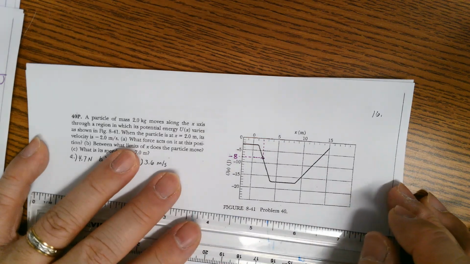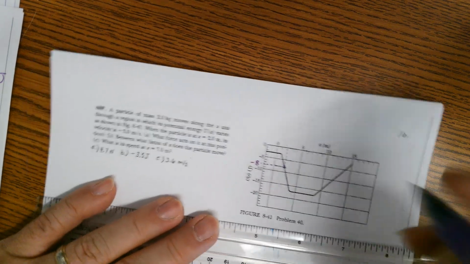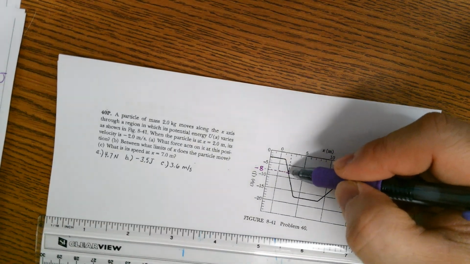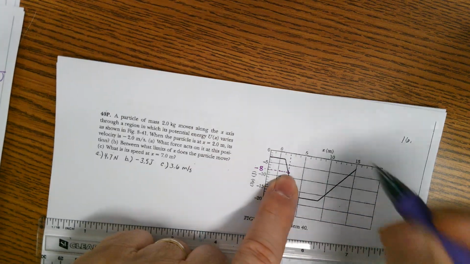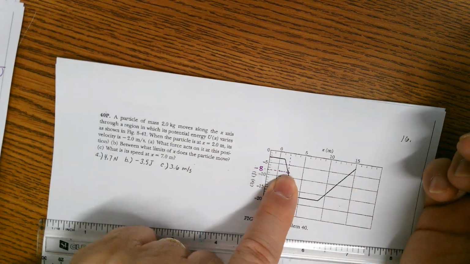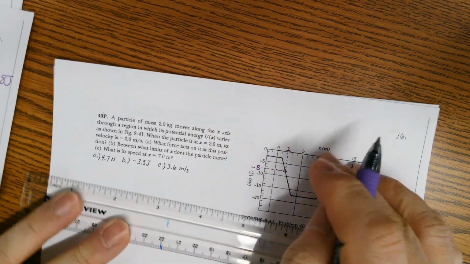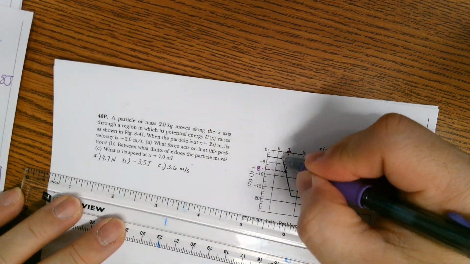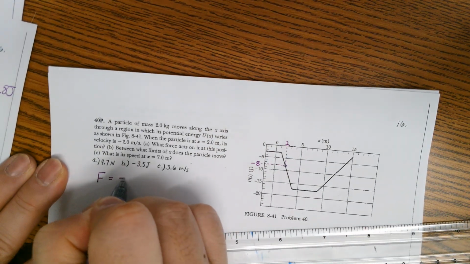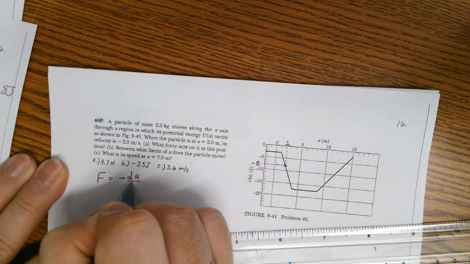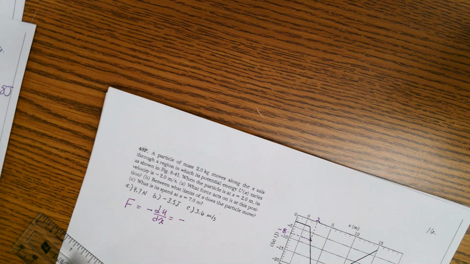And then, if we were to actually find the slope of this line, which looks pretty straight, I can find exactly how much force was acting at that position. Does that make sense? So here at 2 meters, we can find the negative slope, I should say. So force is equal to negative dU/dx. Okay?